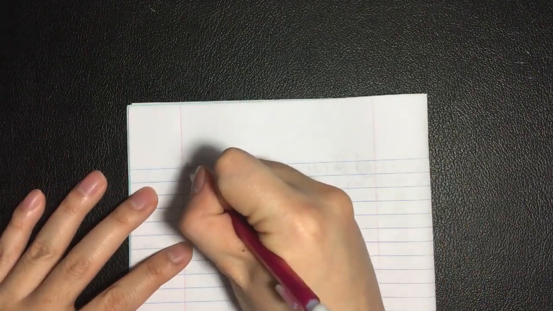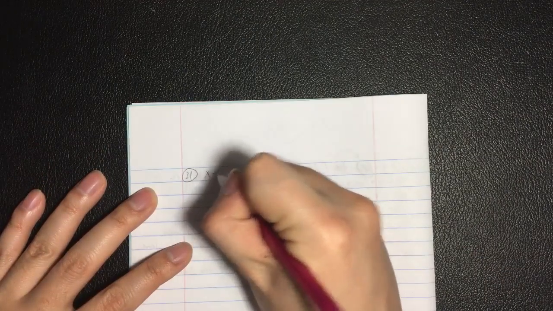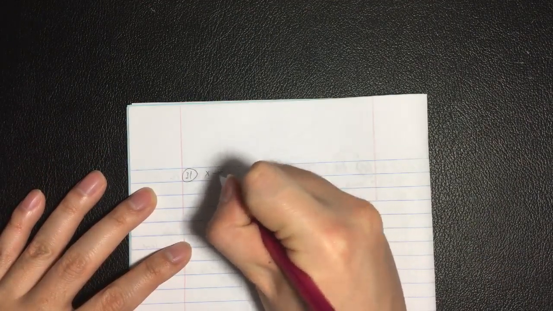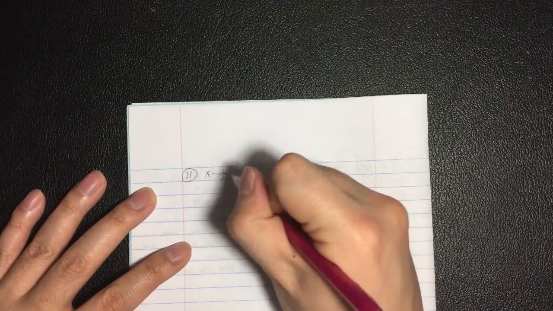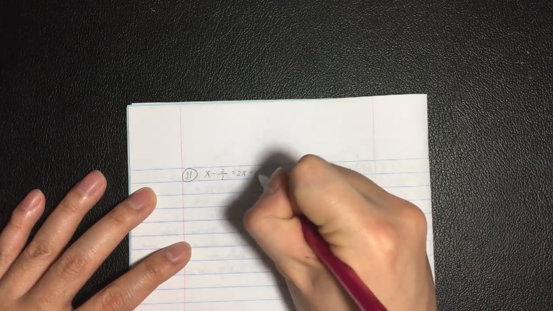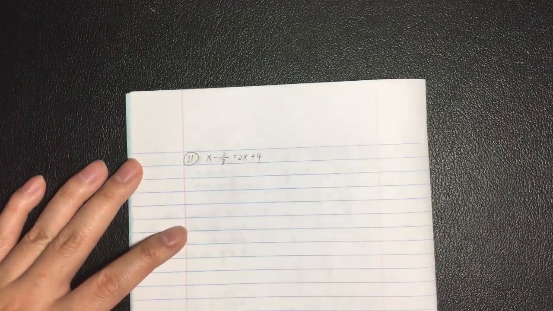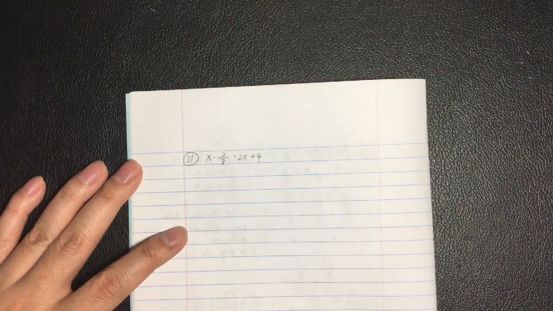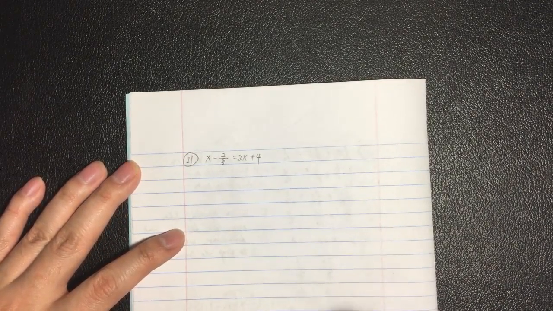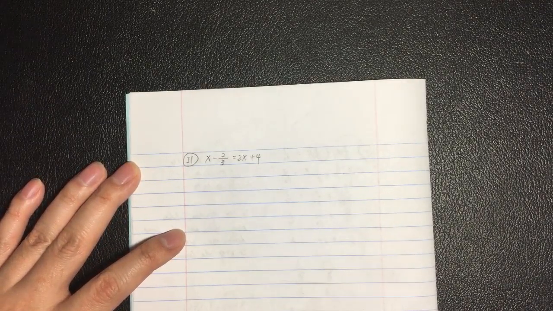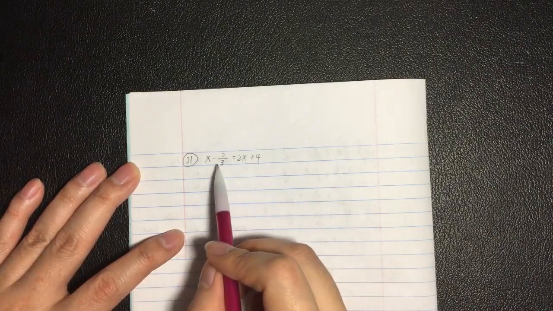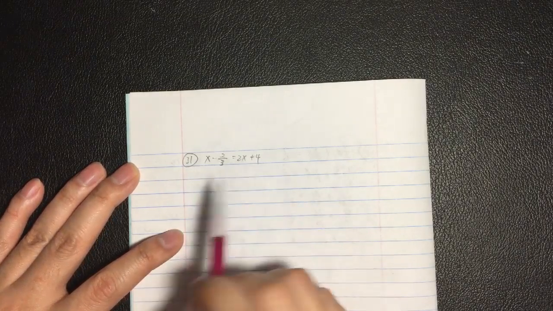Number 31. x minus 2 over 3 equal to 2x plus 4. When an equation contains fractions, rewrite every term as a fraction first.